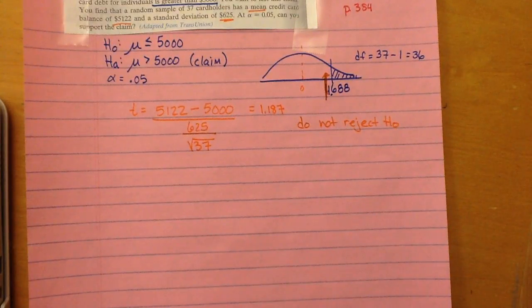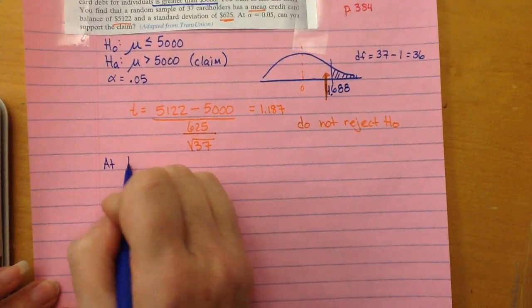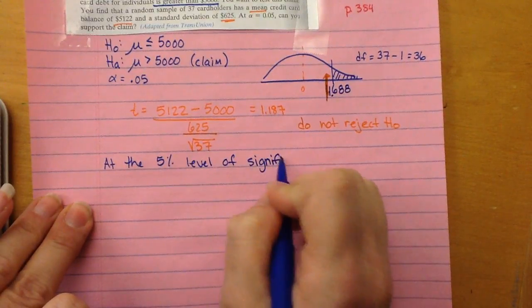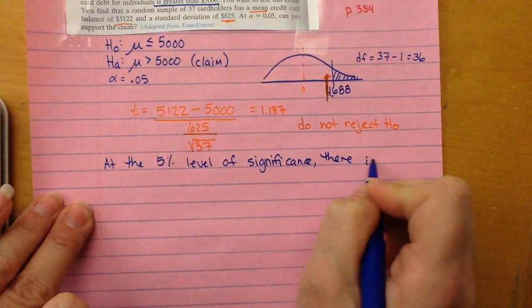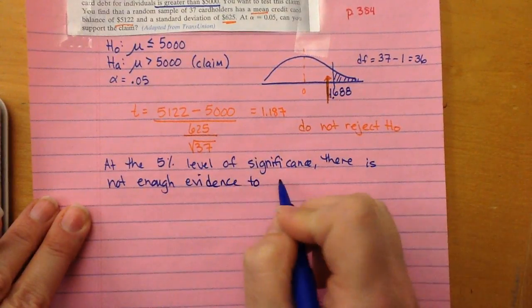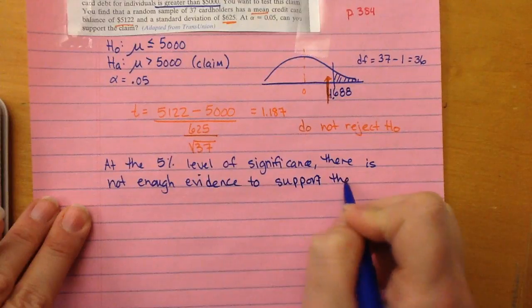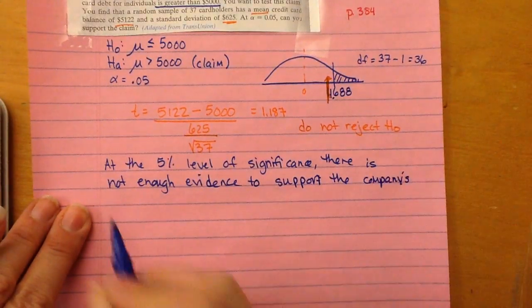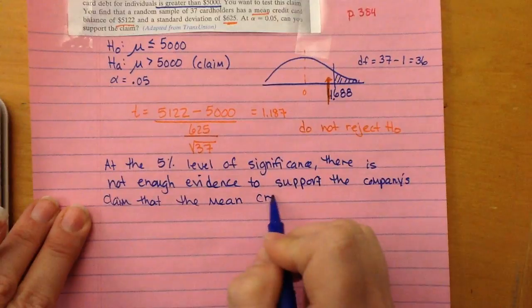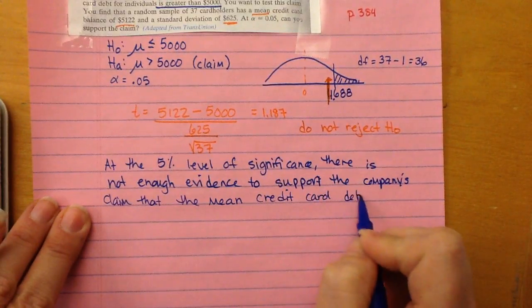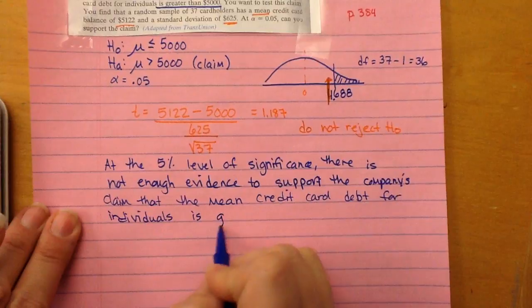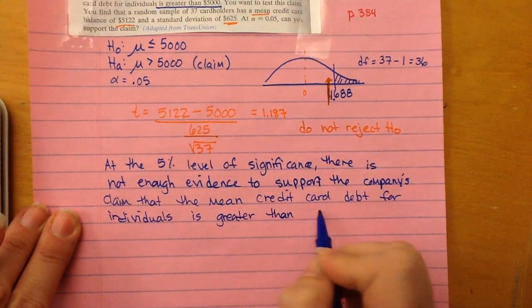So I say at the 5% level of significance, there is not enough evidence to support the company's claim that the mean credit card debt for individuals is greater than $5,000.